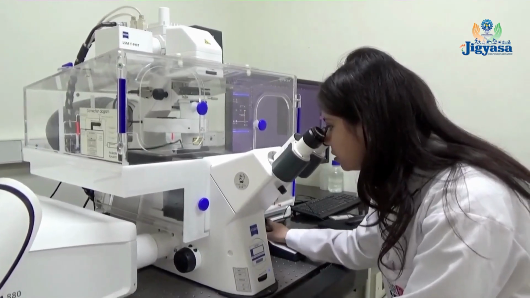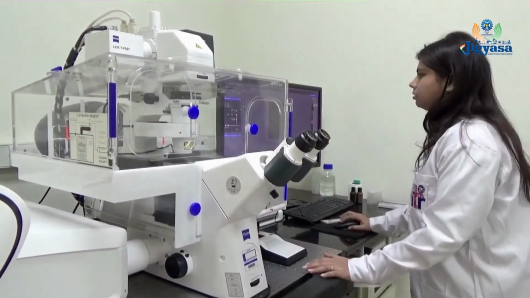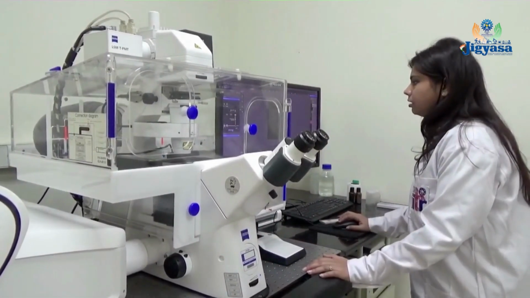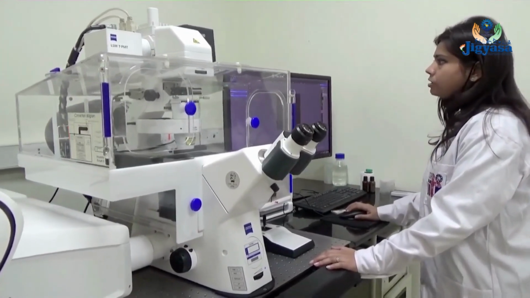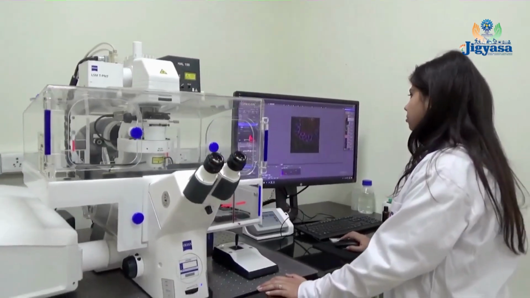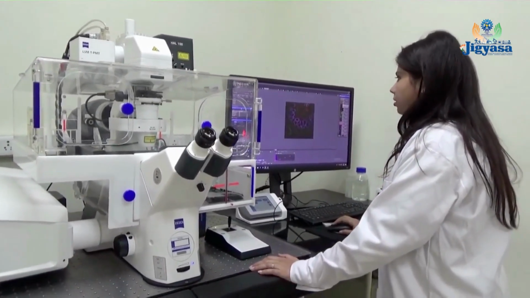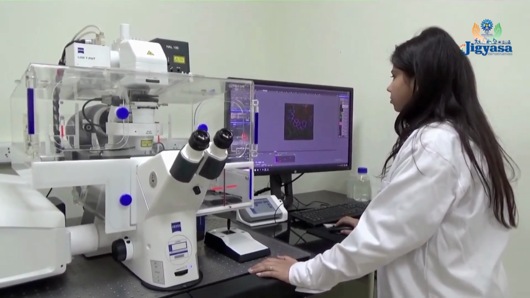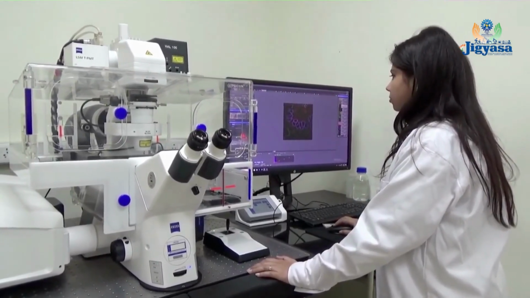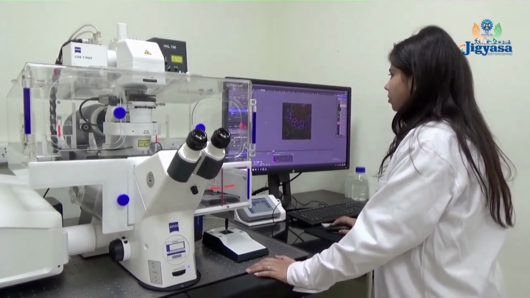I just focus the sample, and then turn off the shutter, then go to the acquisition position. Then I turn on the laser, and make the channels.